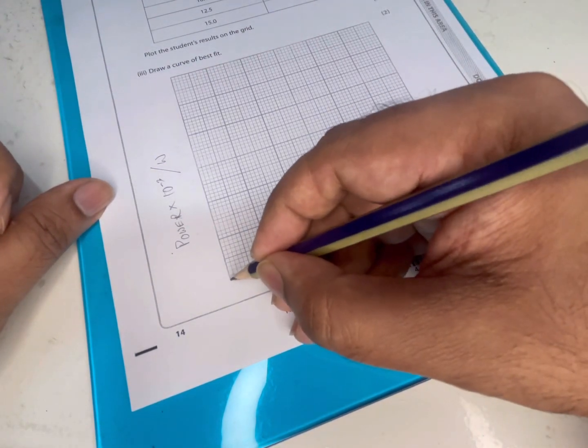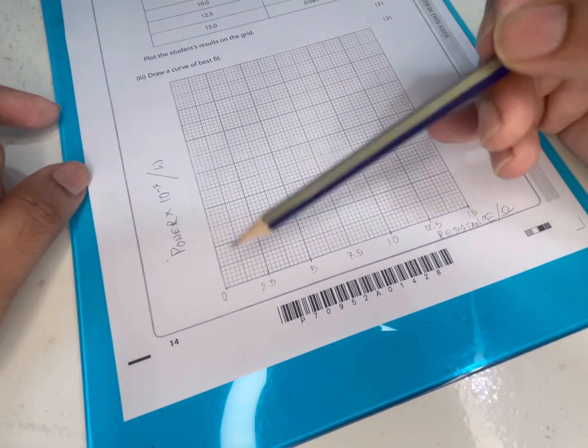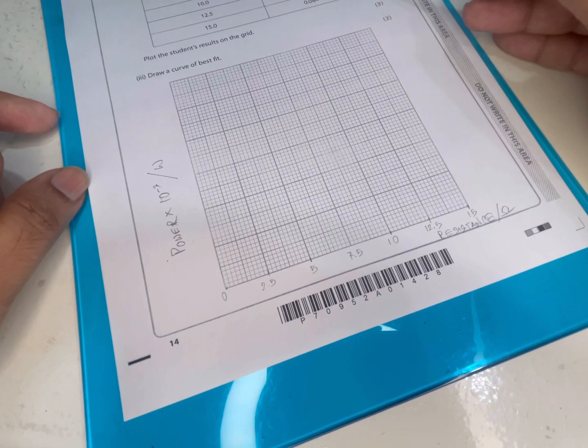And now let's move on to the power values. The power value has a huge range. It starts from 0 and goes all the way up to 113.